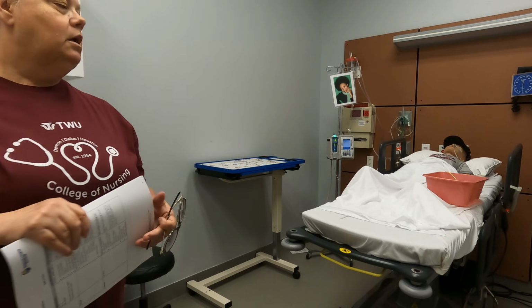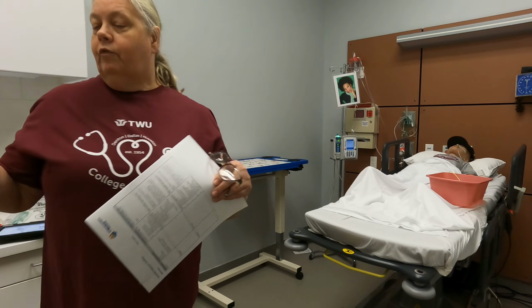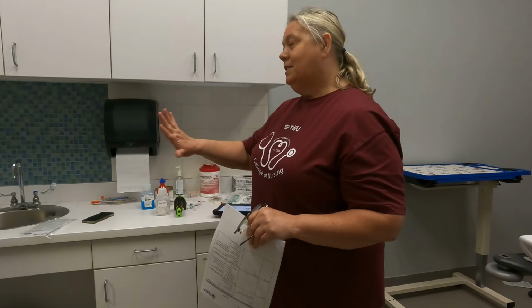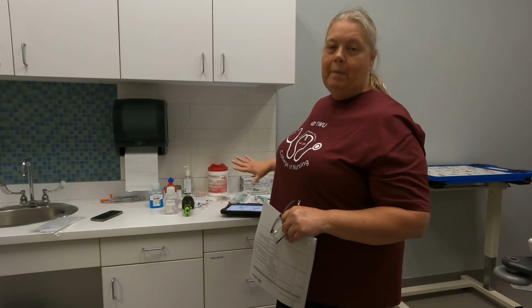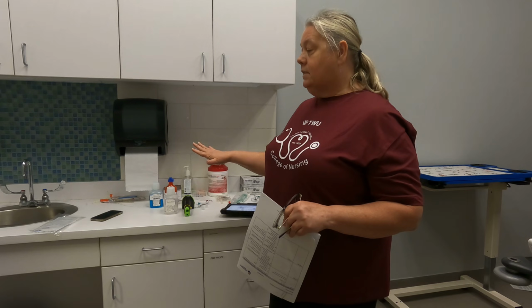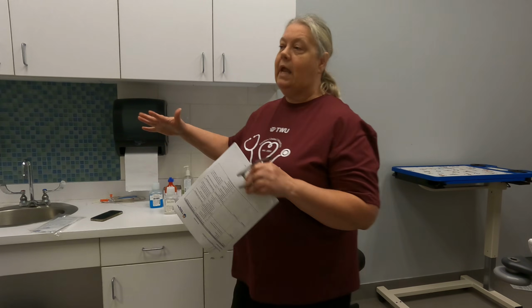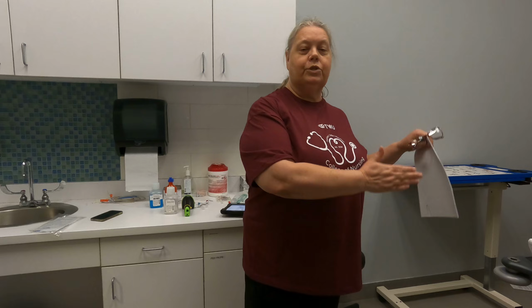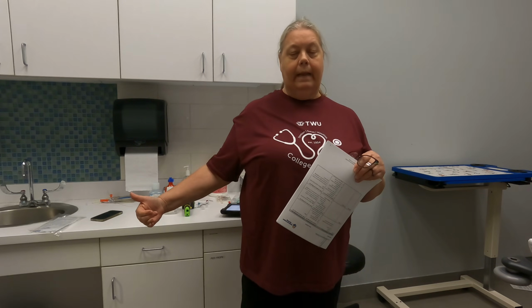And over here where I am standing is going to be considered your medication room area. All of your meds and supplies will be in this area. So when you're standing here, consider yourself in the med room, and when you go over to where the patient is, you'll be in the patient room. Consider these two separate spaces, okay?